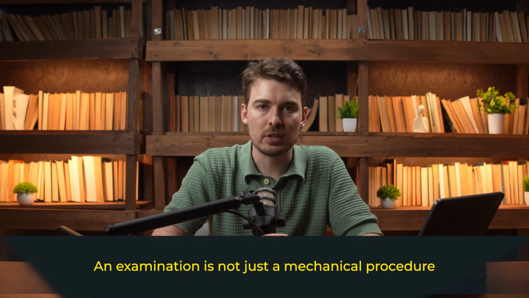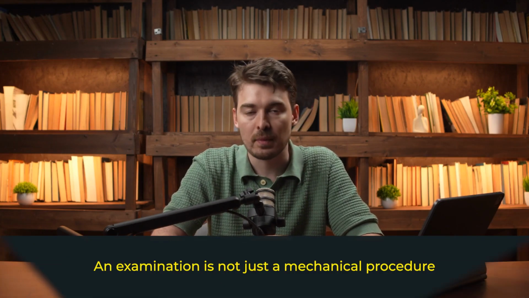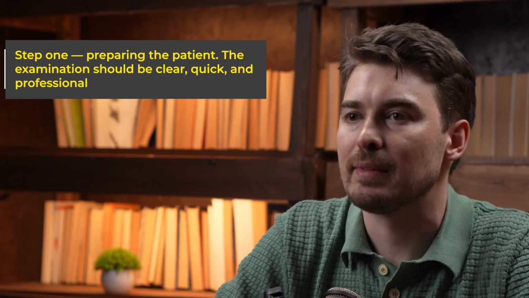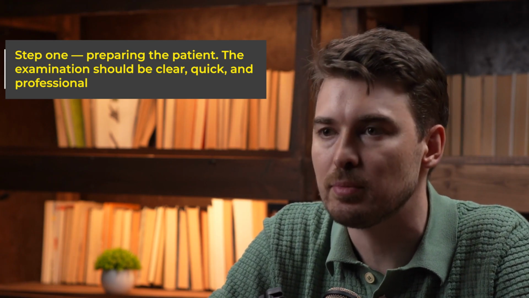But an examination is not just a mechanical procedure. How comfortable the patient feels and how clearly they understand your actions determines their trust in you and their willingness to follow your recommendations. How do you conduct an examination properly? Step 1. Preparing the patient. The examination should be clear, quick, and professional.